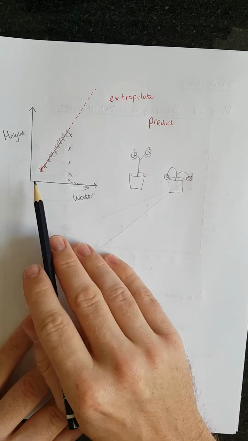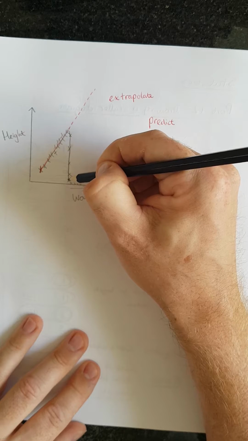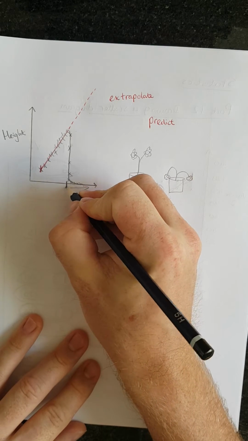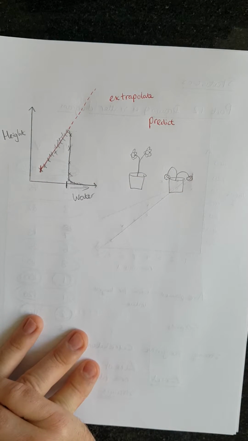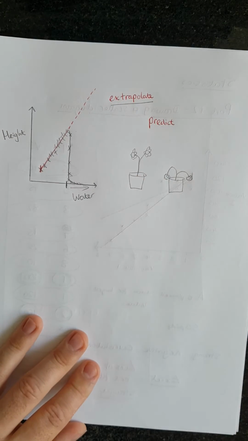And so the graph doesn't continue to rise up, it plummets down until they're all dead. And there's a tipping point, therefore, which you should not water your plant past. So, extrapolation is dangerous.